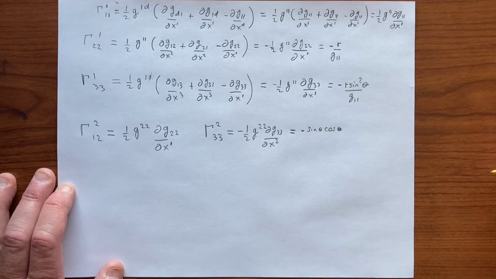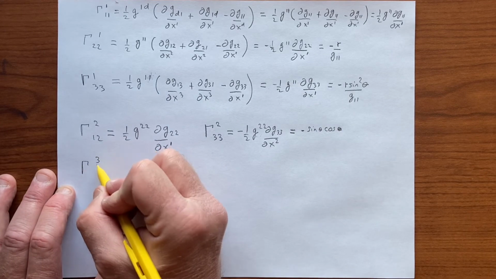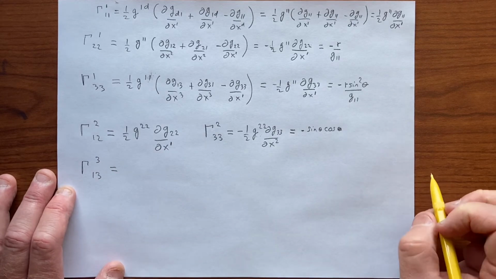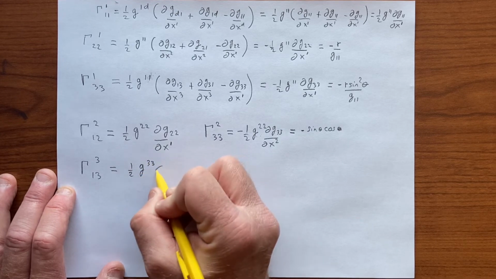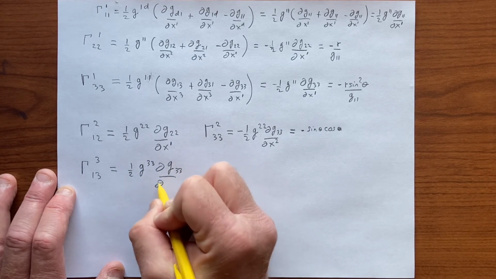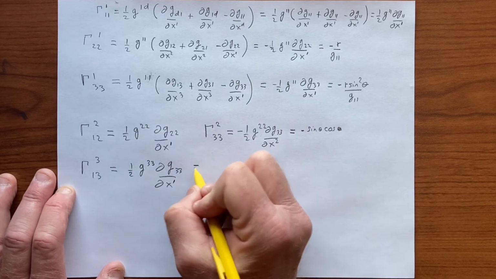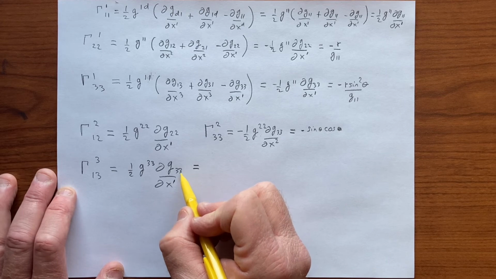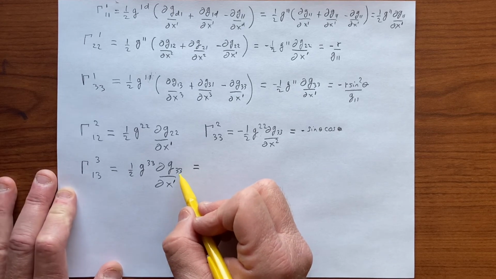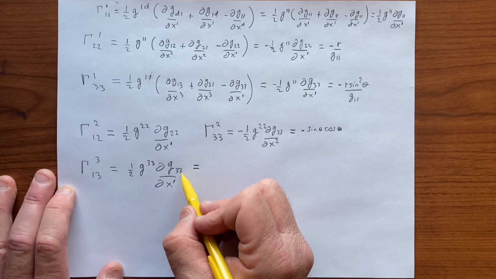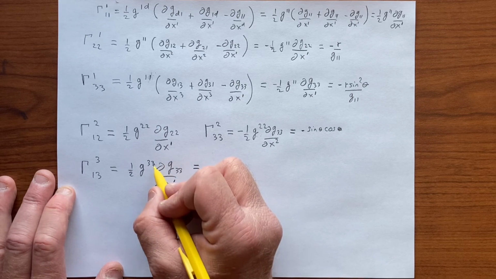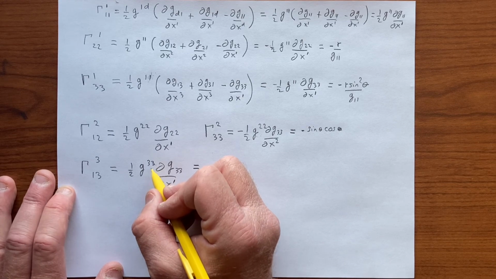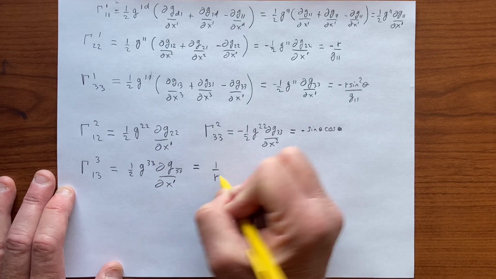And gamma 3,1,3, we have g^{33}. So we have a half g^{33} dg_{33} with respect to x1. That's the only one that matters. g_{33} is, again, r squared sine squared theta. With respect to r, it's 2r sine squared theta. But then we're canceling the sine squared theta from this one. So we have 1 over r squared. The 2 cancels here, so we just have 1 over r for that.